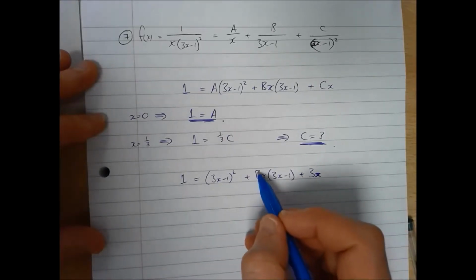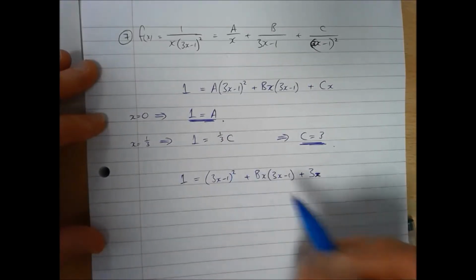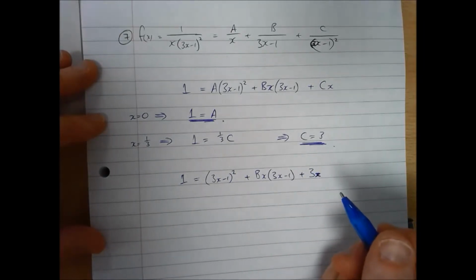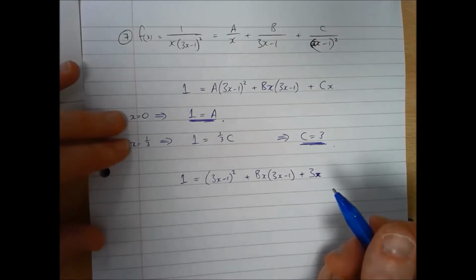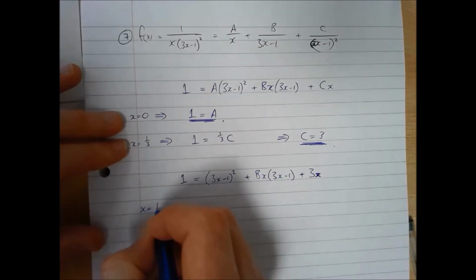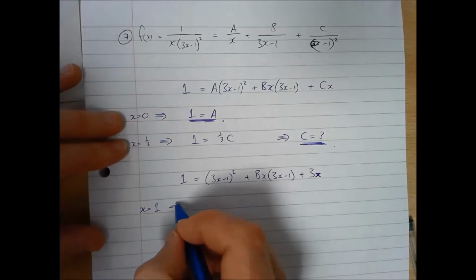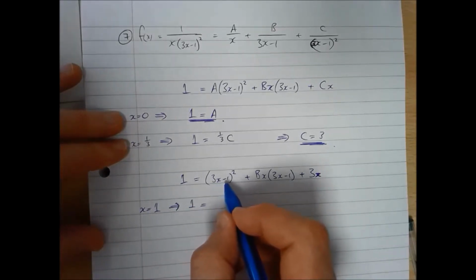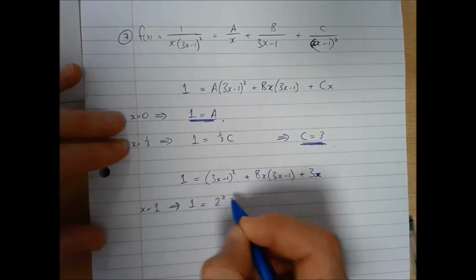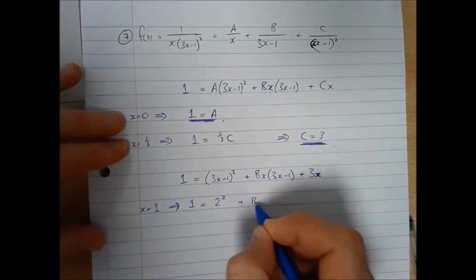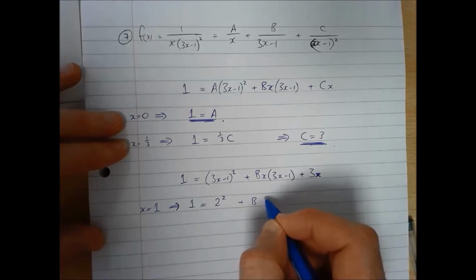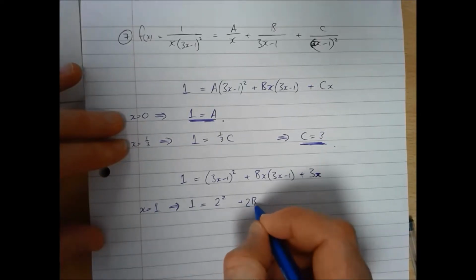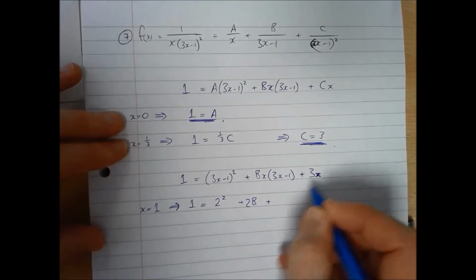We now have b as the only unknown coefficient, and x, remember, can be anything we like, so we're going to choose a different value for x that we haven't already chosen. So let's choose a simple one like 1. So if x equals 1, we get 1 equals, so that's going to be 3 times 1, which is 3, minus 1, which is 2. That's going to be 1. This is going to be 3 times 1 minus 1, which is 2, so 2b then. And 3 times 1 is just 3.